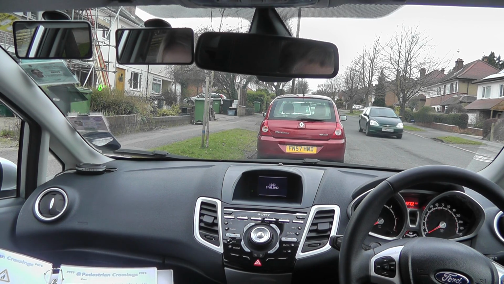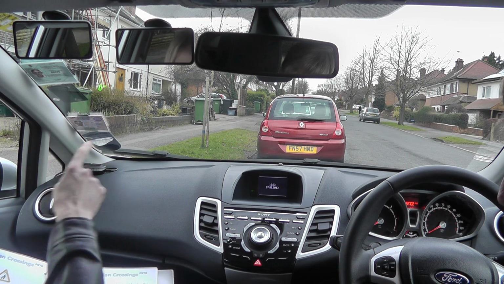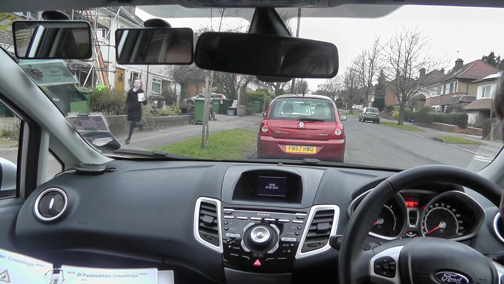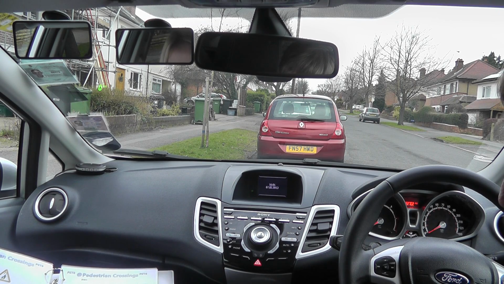And as we approach the zebra crossing, the first thing we're going to do is check the centre mirror. Then we're going to scan right and left out of the front window to see if there are any pedestrians standing or approaching the zebra crossing. And if there is, we're going to bring the car to a stop at the give way line. Okay?